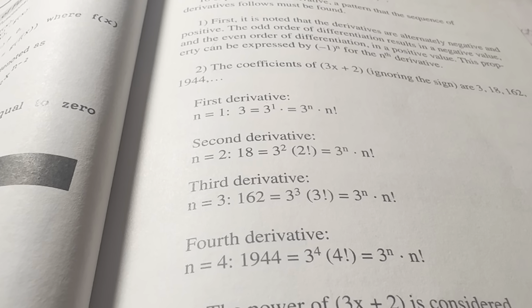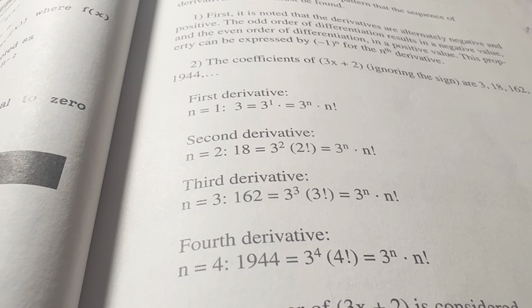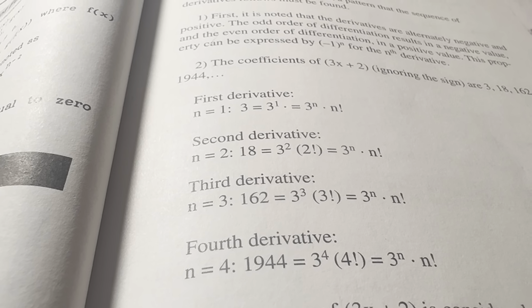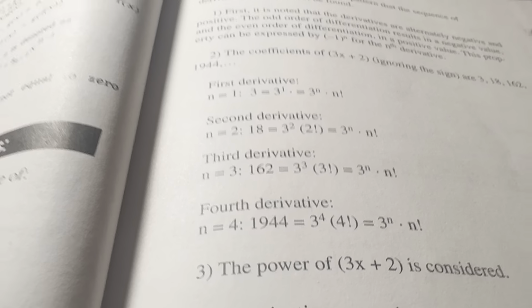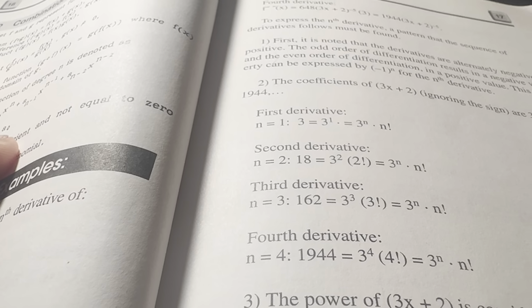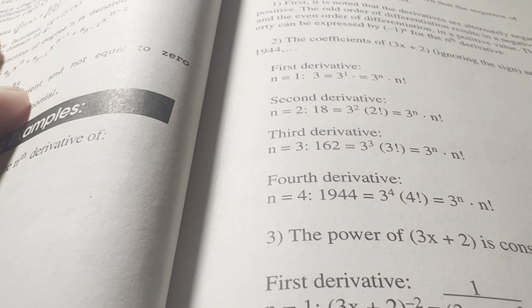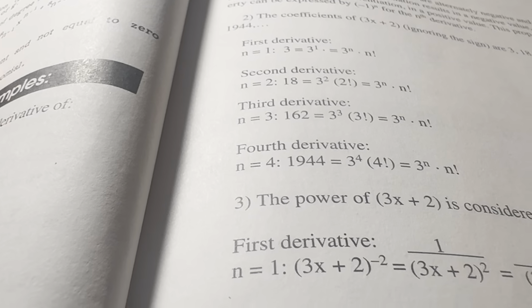First derivative, n equals 1: 3 equals 3 to the 1 power, 3 to the n power. Second derivative, n equals 2: 18 equals 3 to the second power times 2, which is 3 to the n times n.